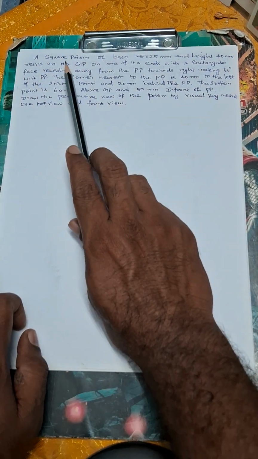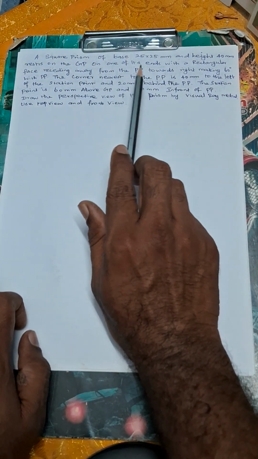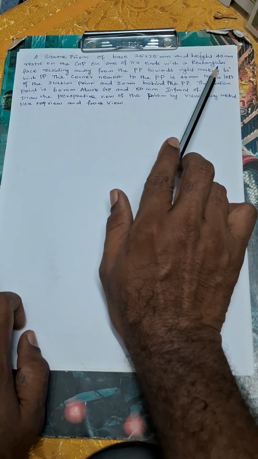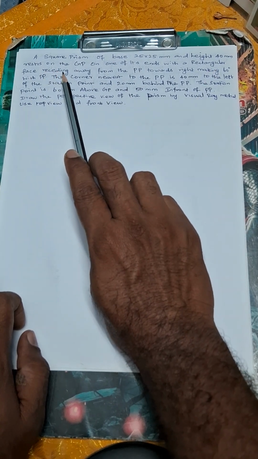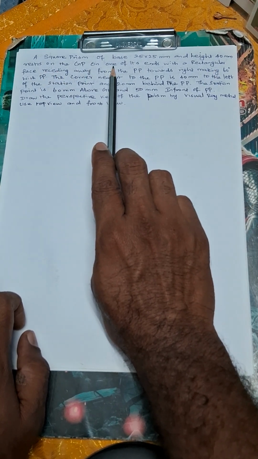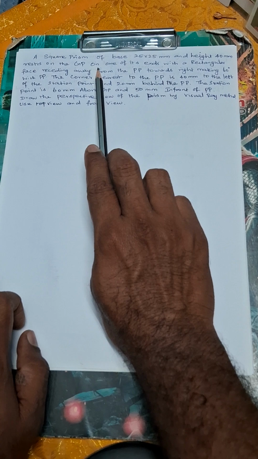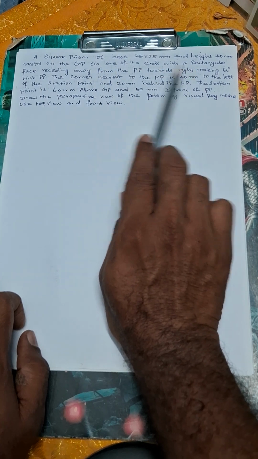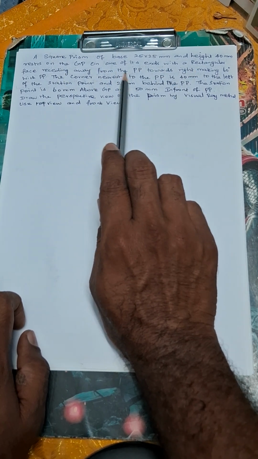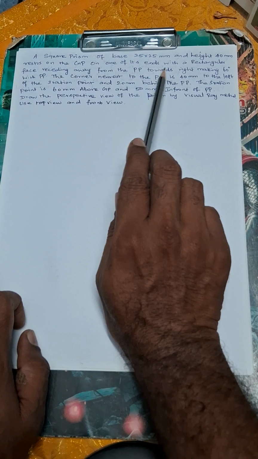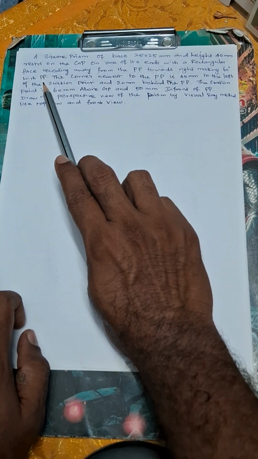Hi students. So இன்னைக்கு கிளாஸ்ல நம்ம என்ன பார்க்க போறோம்னா a square prism perspective projection தான் பார்க்க போறோம். So read the problem carefully. A square prism of base side 25 cross 25 mm and height 40 mm rests on the GP, ground plane, on one of its ends with the rectangular face receding away from the picture plane towards the right making 60 degree with the picture plane கொடுத்திருக்காங்க.